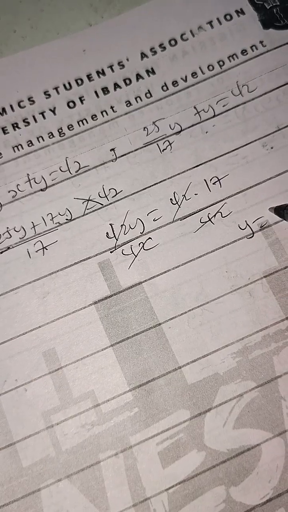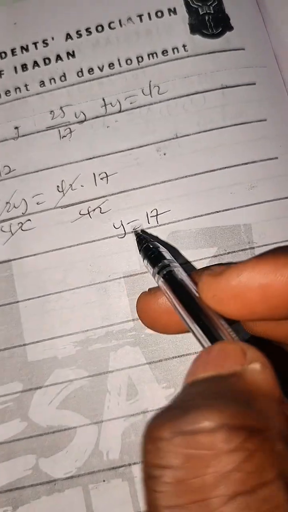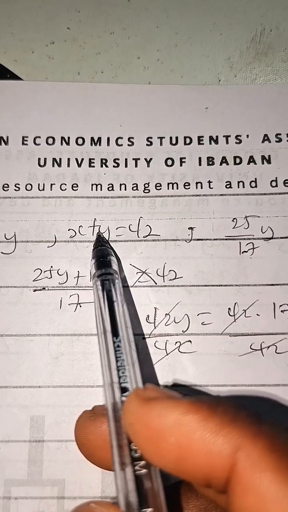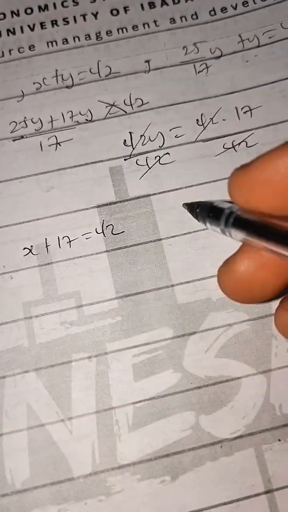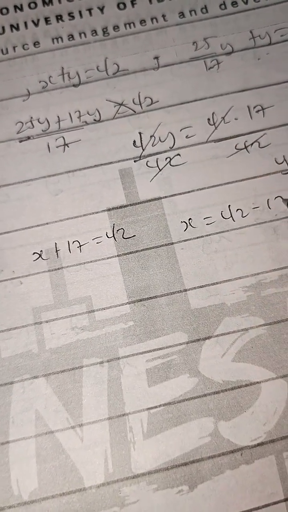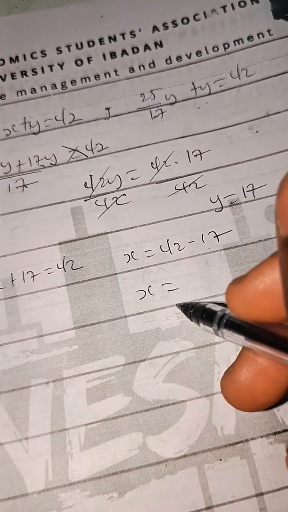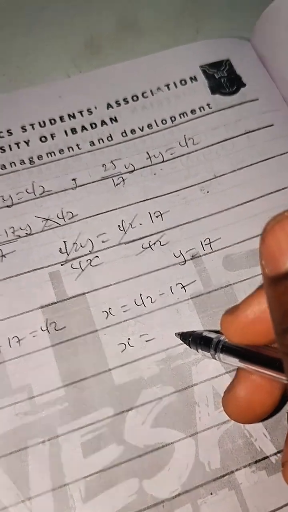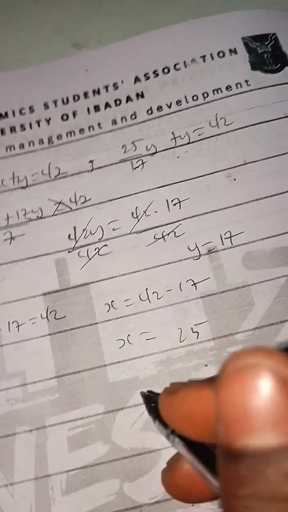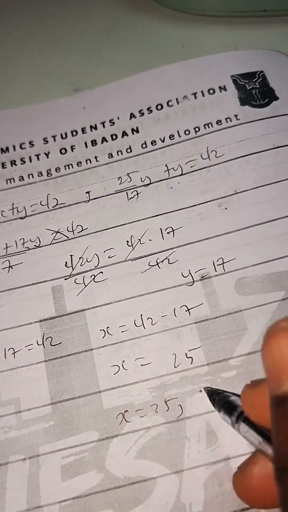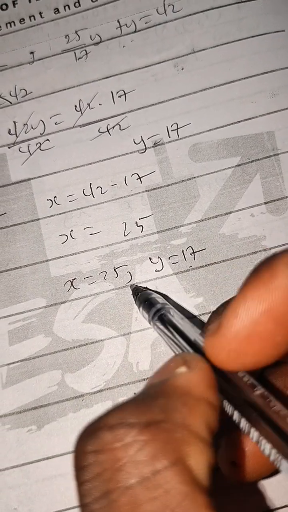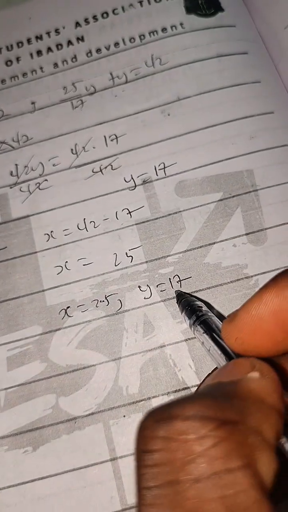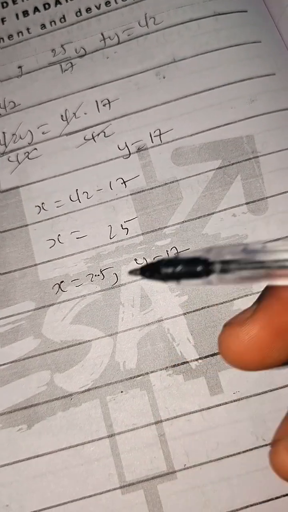And so our value for y is equal to 17. Now that we have a value for y, we can substitute it into the constraint to get our value for x. So that's just going to be x plus 17 is equal to 42. Take 17 to the other side, so x is just going to be 42 minus 17, and x is equal to 25. So x is equal to 25 and y is equal to 17. These are the values that minimize the cost function. This is the optimal combination of goods x and y that the firm should produce in order to incur the lowest possible cost.